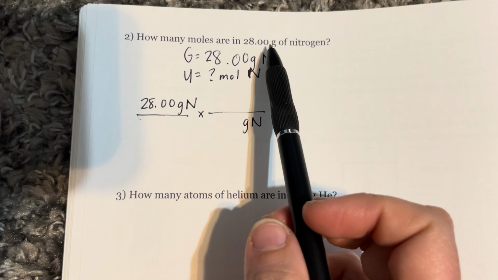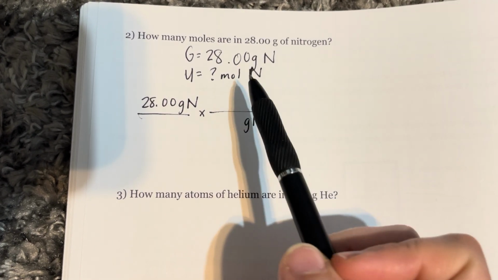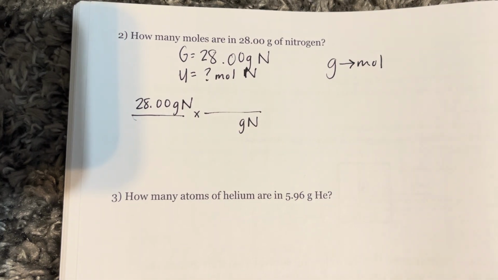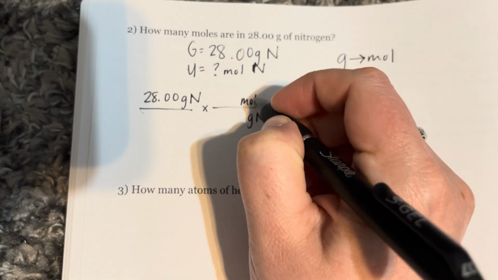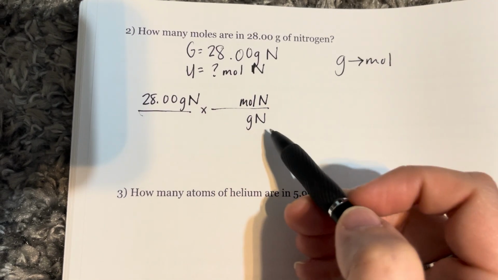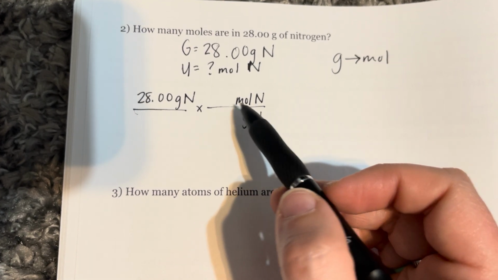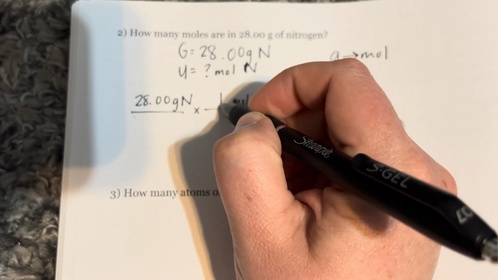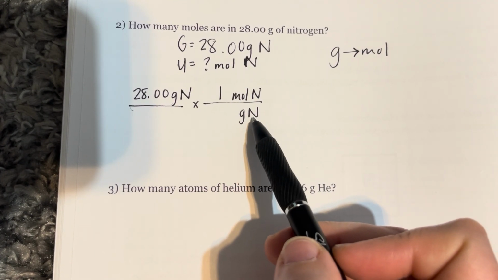Okay, for this one, I'm just going from grams to moles. My given was grams, my unknown was moles. Okay, and you can go from grams to moles. So grams, moles. It's still nitrogen. I'm not using any other kind of element. And then this is the other equivalent statement that we needed to use. 1 mole equals the average atomic mass for grams.